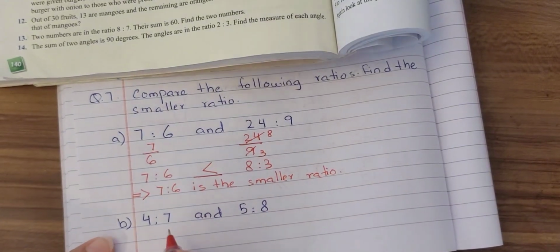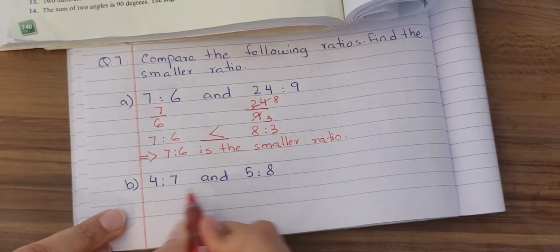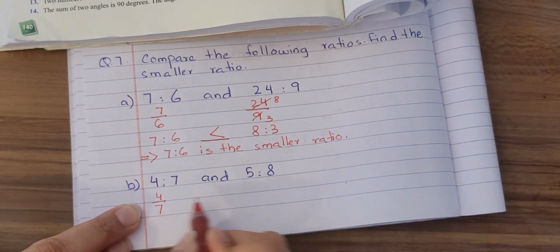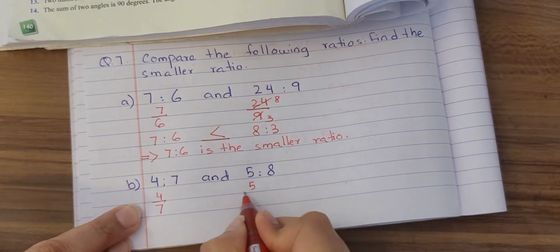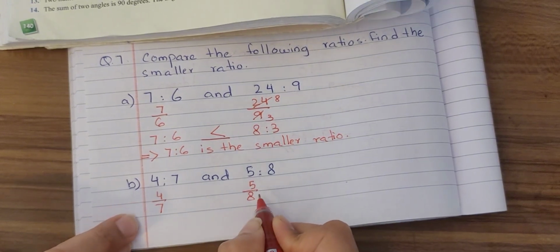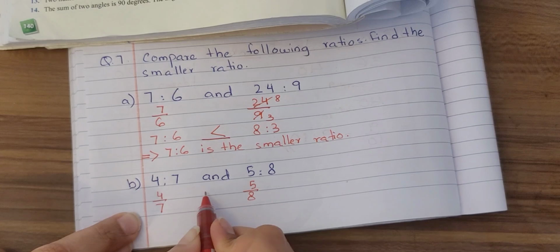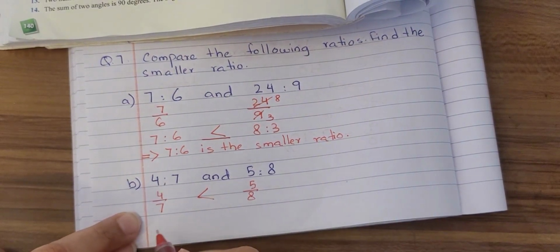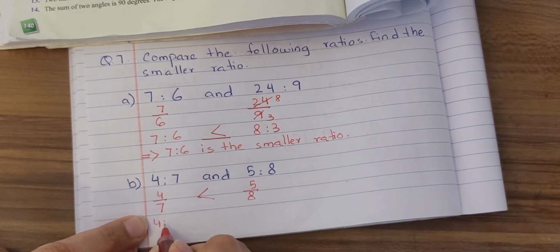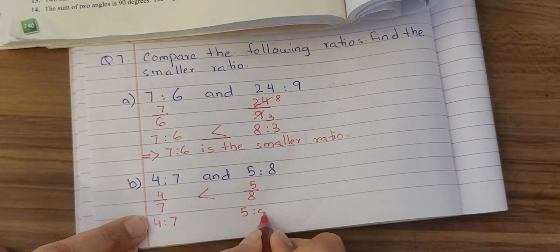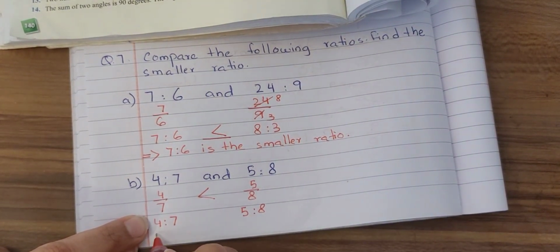Now let's solve the next part. 4 is to 7 and 5 is to 8. That means 4 divided by 7 and 5 divided by 8. We can see that both the numbers cannot be further simplified. So we are going to compare these two numbers. So we can clearly see that 5 by 8 is the bigger ratio. So 4 is to 7 is smaller than 5 is to 8. So the answer will be 4 is to 7 is a smaller ratio.